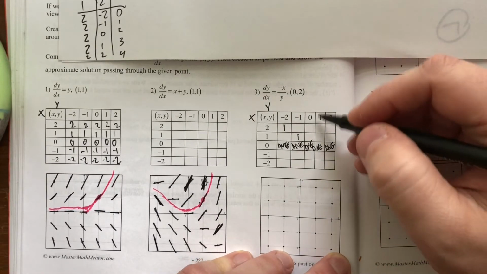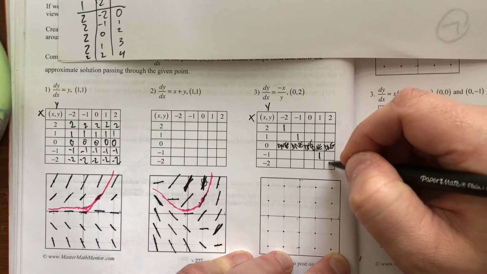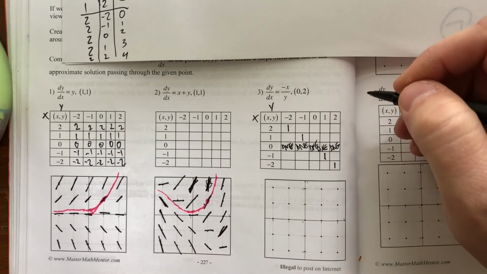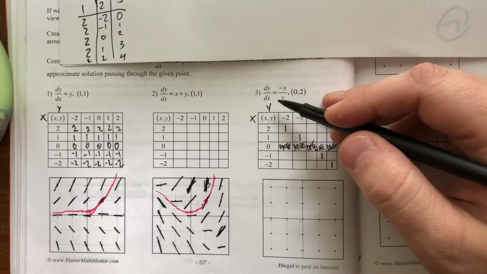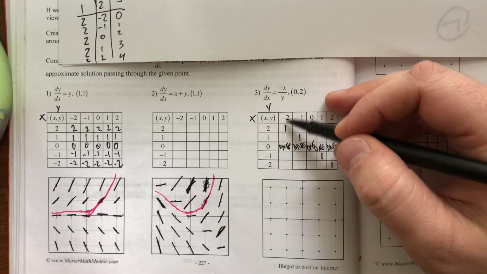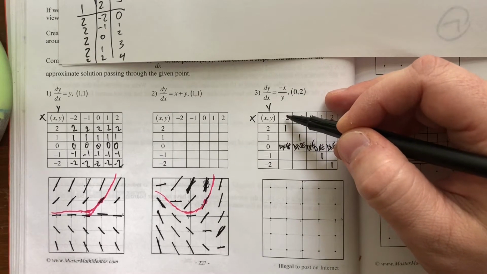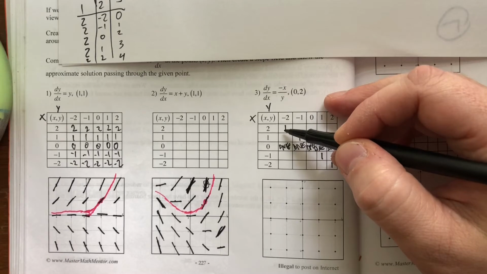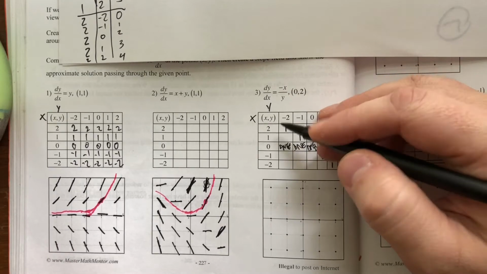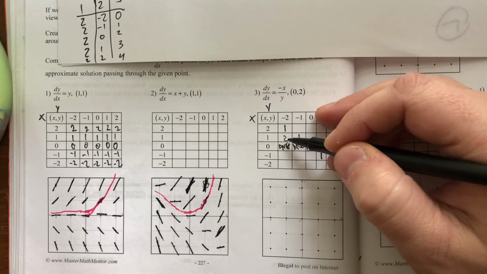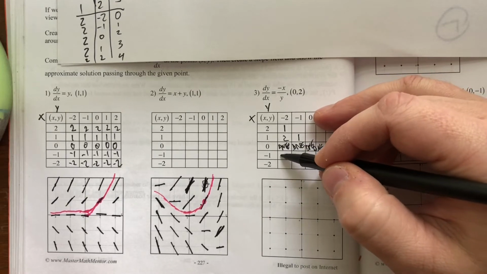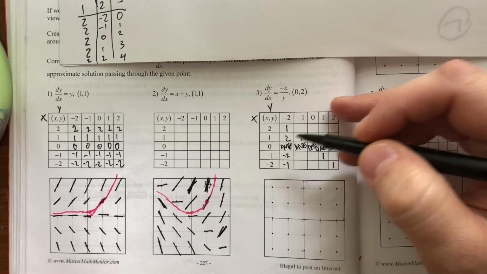Let's see, then these are, so I got another 1, got another 1. So then I'll stick with x values of negative 2 first. So that's 1. Then that's going to be what? Negative 2, positive 2. Then negative 2, then negative 1.